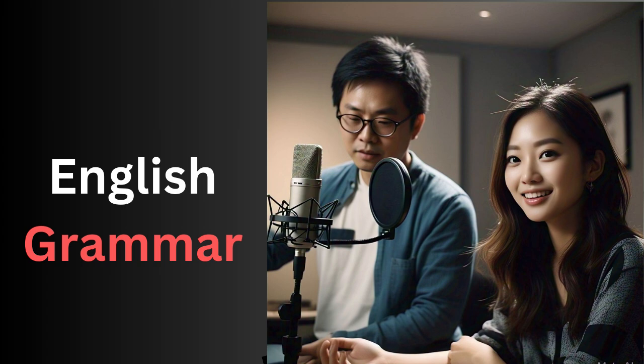All right, listeners, take a minute. See how you would combine those using a relative clause. And remember, there might be more than one right answer. Let those creative juices flow. We'll share some possible answers in a moment.